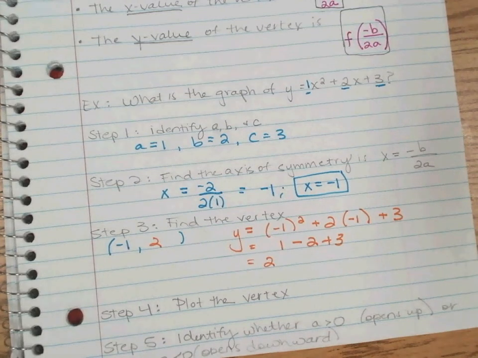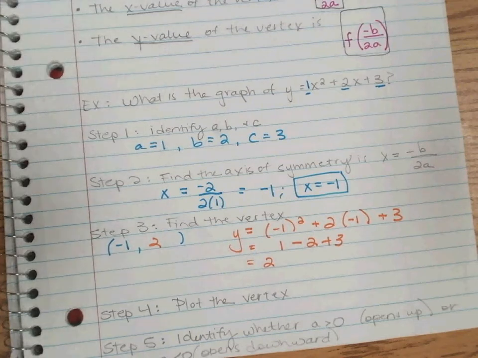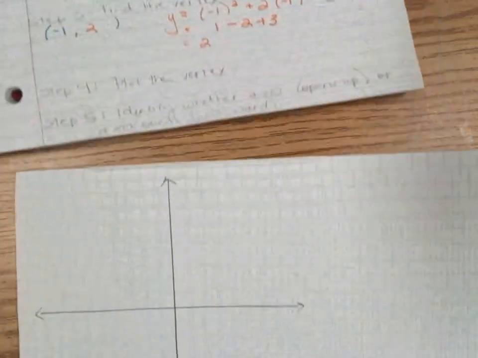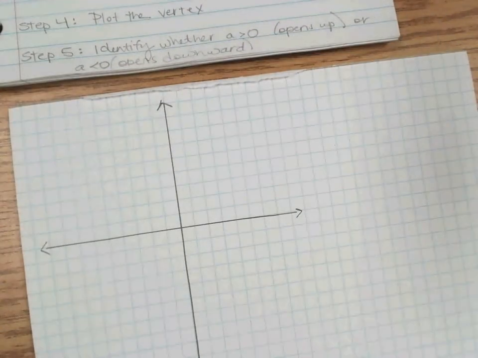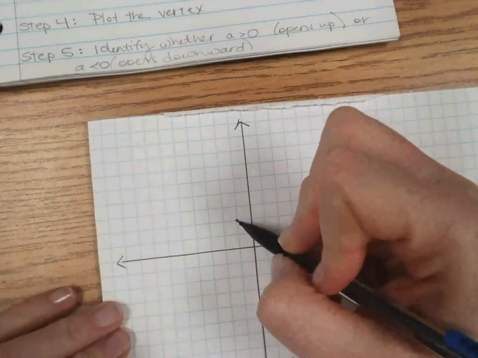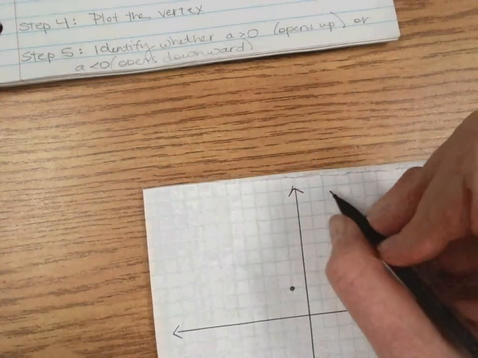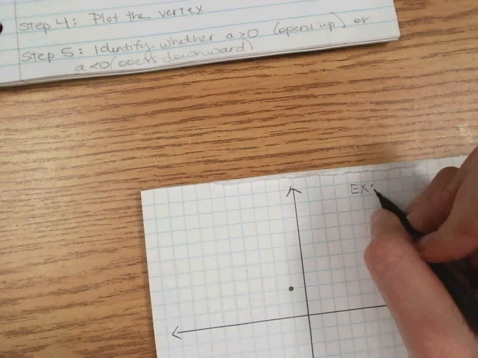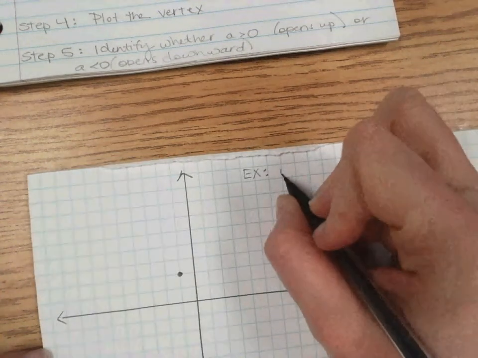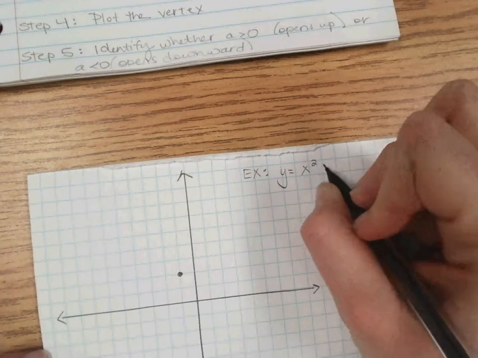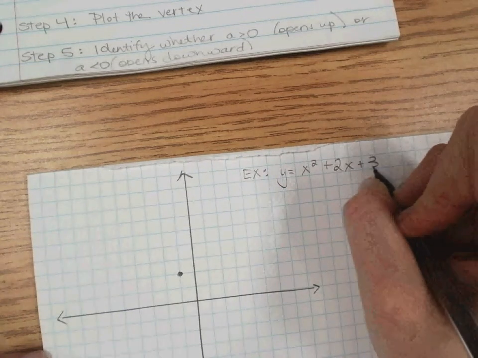So we can plot the vertex. You'll want to have graph paper for this part. So we have negative 1, positive 2. And let's go ahead and write out our example, y equals x squared plus 2x plus 3.